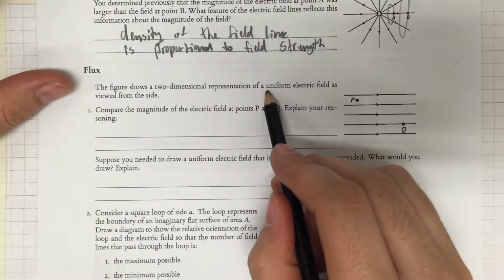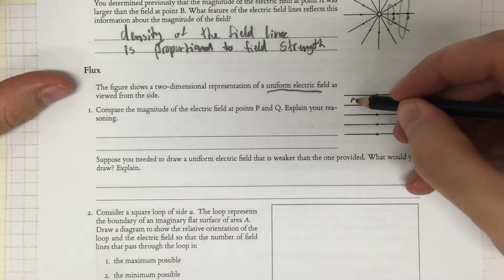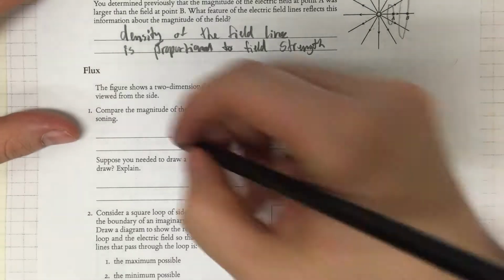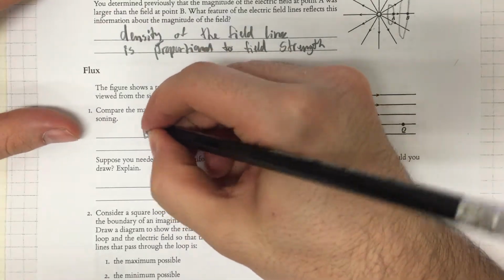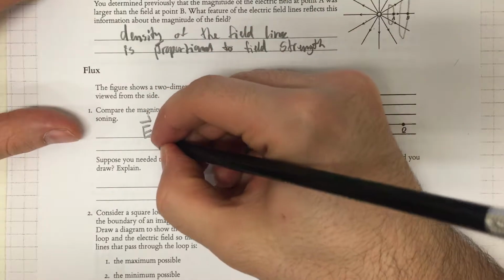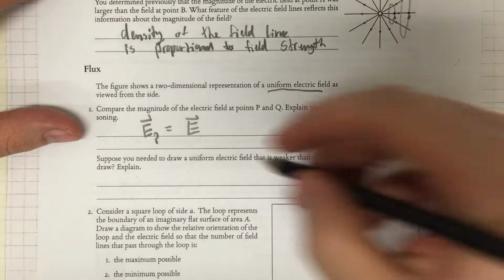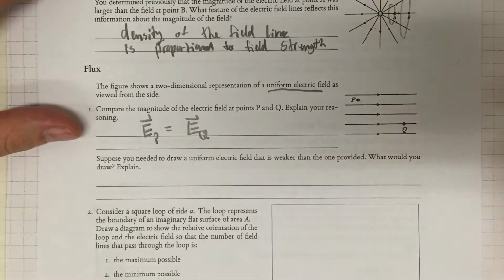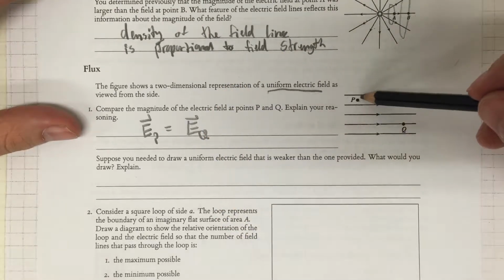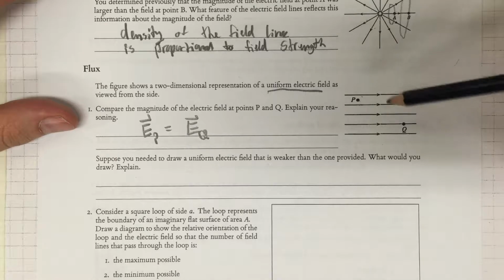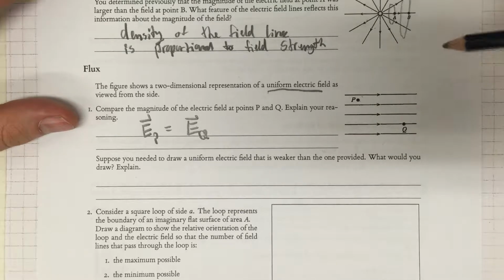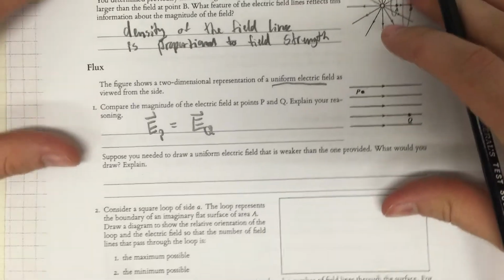Now, the key here for our uniform electric field is that the electric field at each of these positions is equal. So the electric field, both in magnitude and direction at P, is equal to the electric field, both in magnitude and direction at Q. It doesn't matter that P isn't directly on a field line. Remember, this is just a representation of the electric field using the electric field line representation.